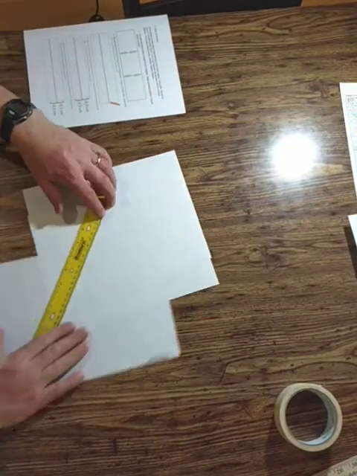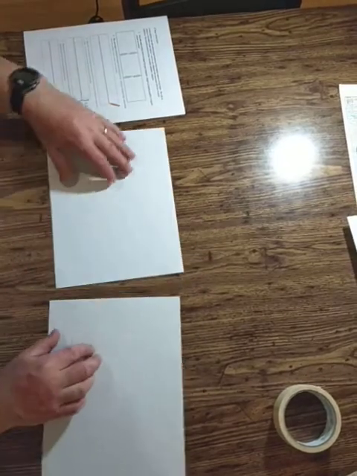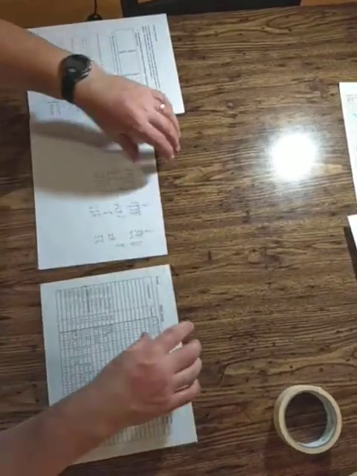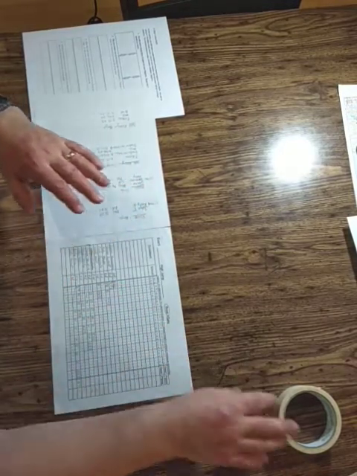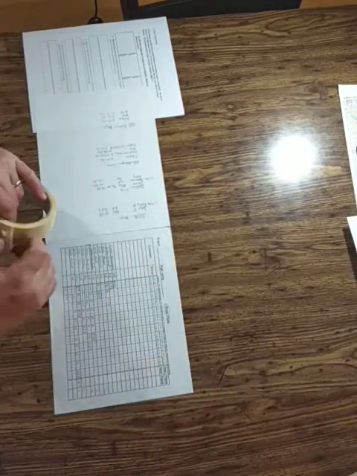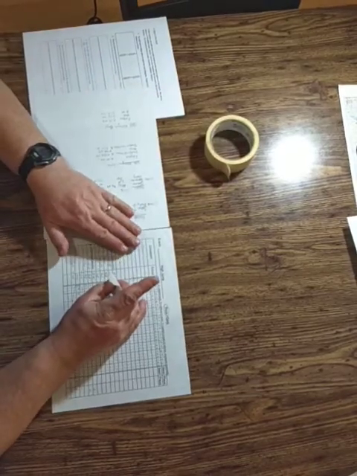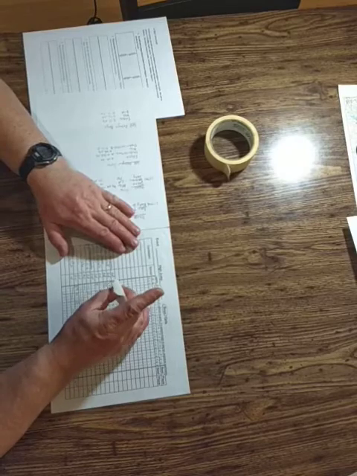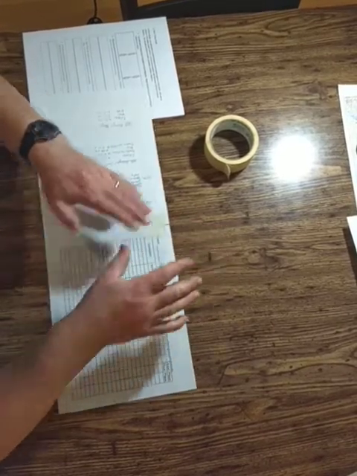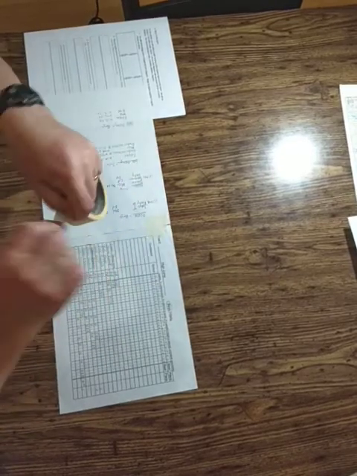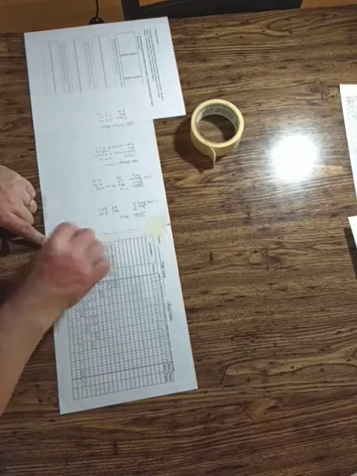So I'm going to start out with 2 pieces, and I'm going to turn over to the bad side of the paper. I'm going to put my tape on this opposite side. So we just get them lined up nice and even, and piece of tape there. Piece of tape down there.